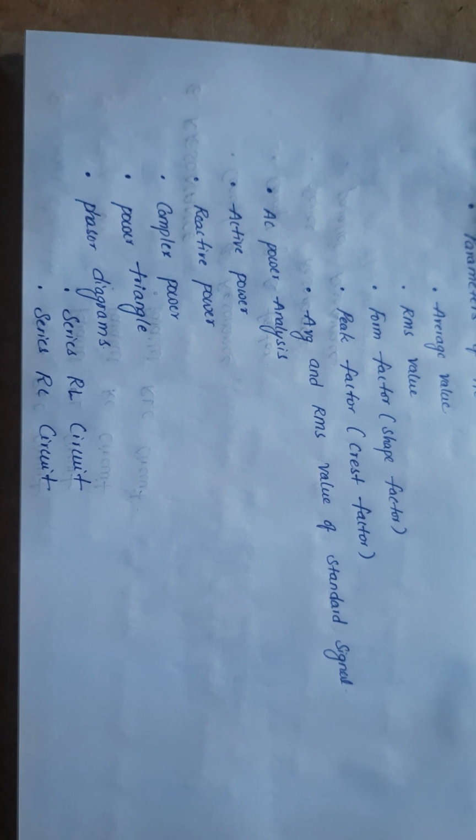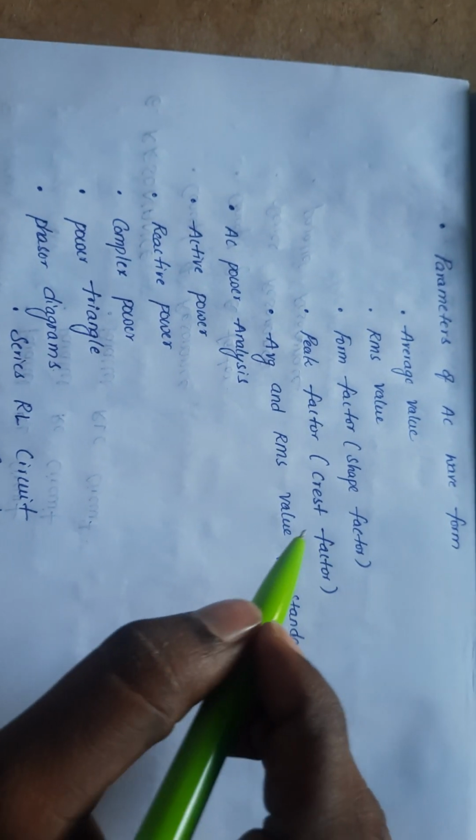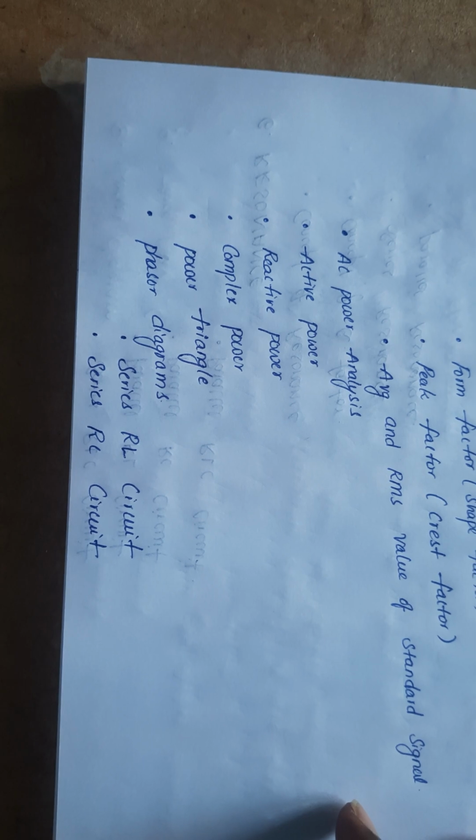Here all the parameters we will calculate: active, reactive. We will know about the active power, reactive power, complex power, power triangle. For RL circuit, phasor diagrams, RC circuit.